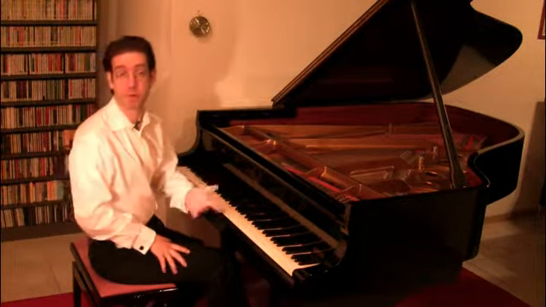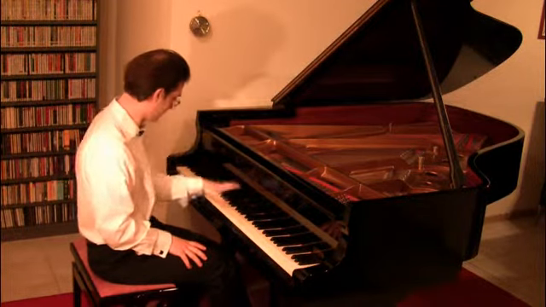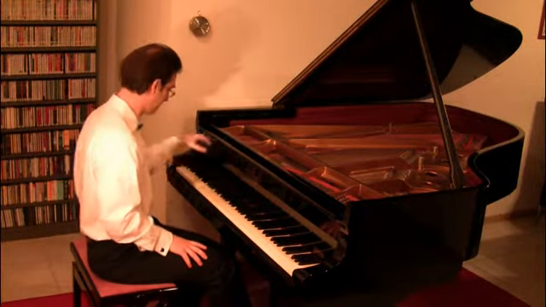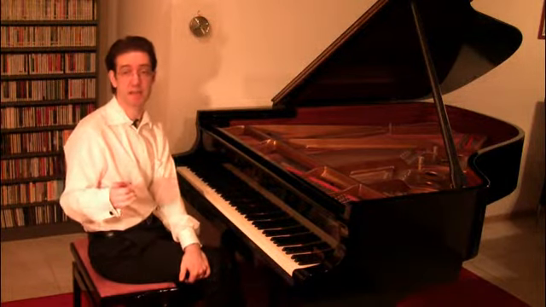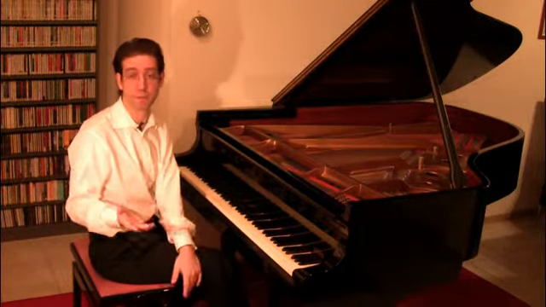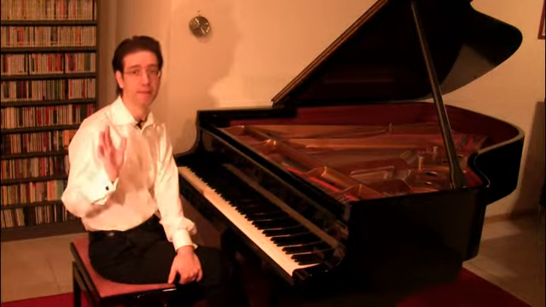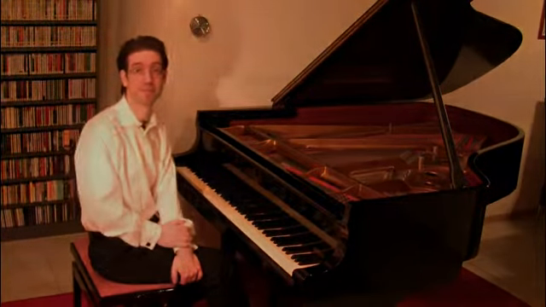Later, it switches to the left hand. And it stays on this tone of F for, believe it or not, 12 entire bars.